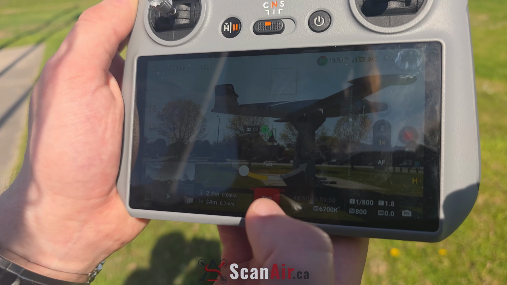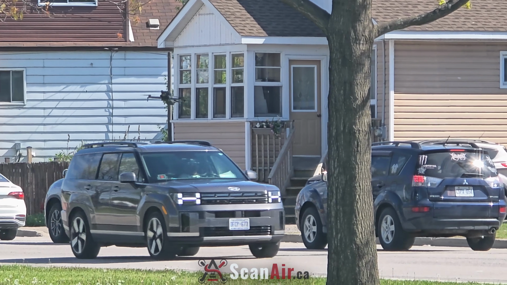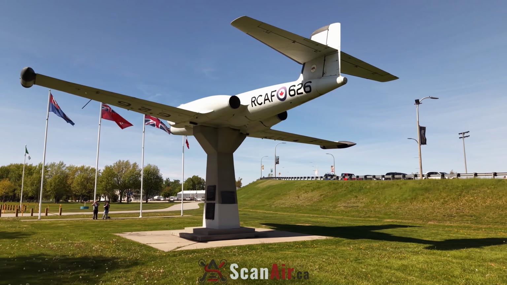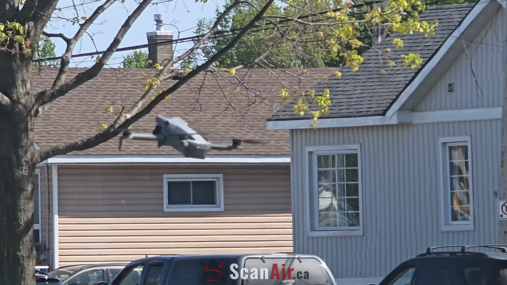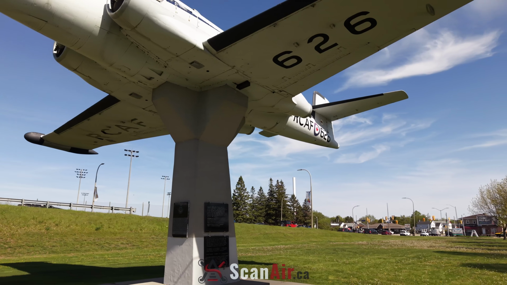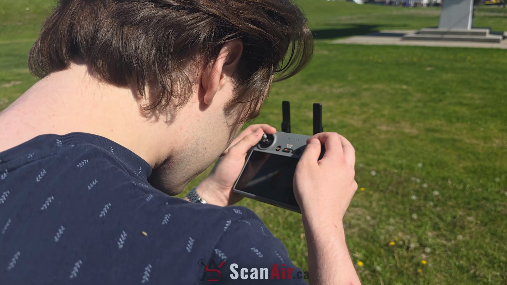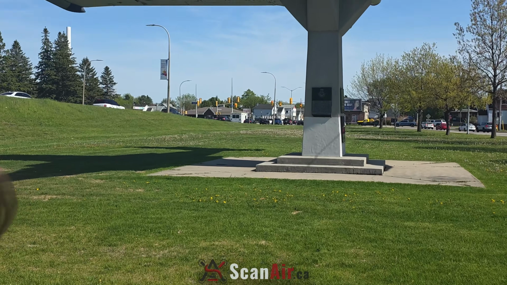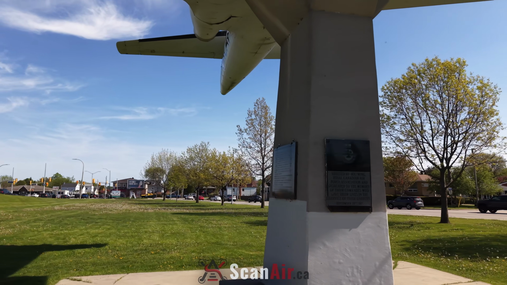I'm going to get a bit quicker because I'm lazy. Just making sure it's not going to hit a tree or a person. So yeah, I'm looking at this little side cam, and I also have my observer here. And then I'm going to get real close and see if I can get some details on the text here.